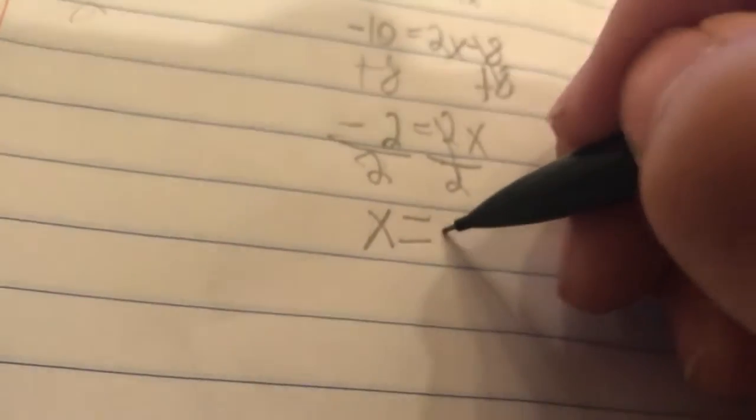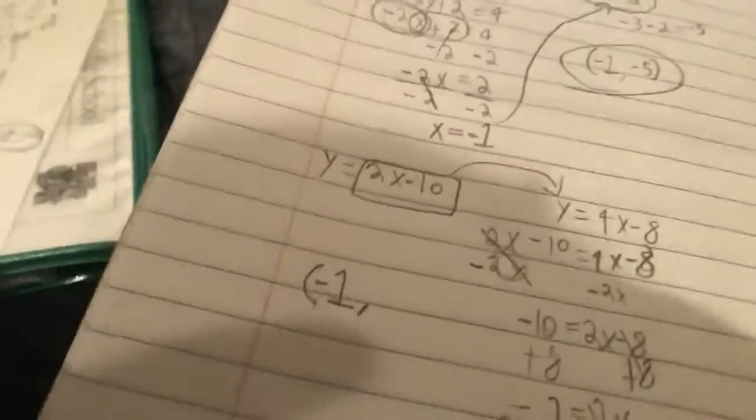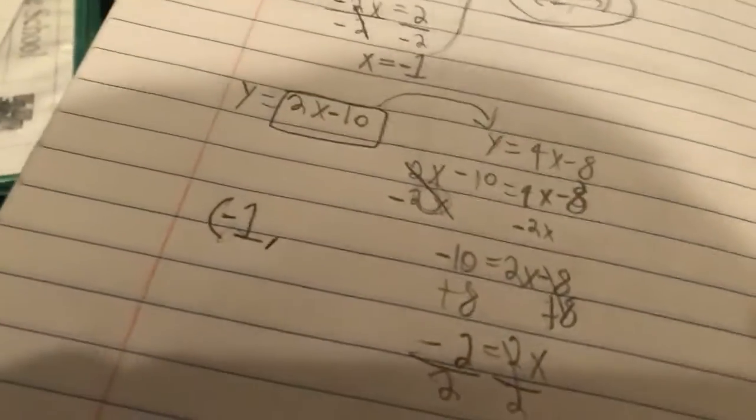So now we're just gonna divide by 2. So this would mean that x is equal to negative 1. Alright, so that's our first coordinate. First coordinate is negative 1. Now, to find our second coordinate, we just do the same thing.